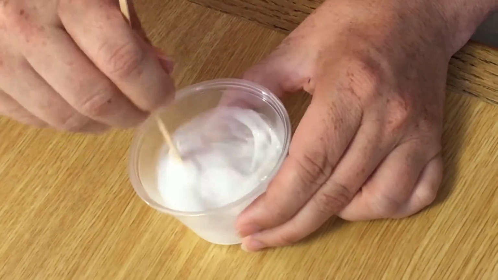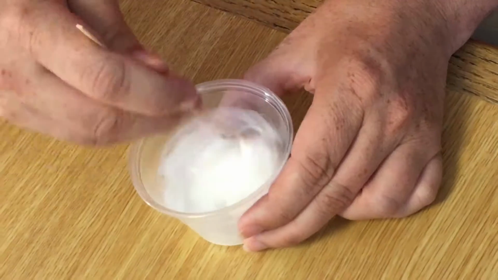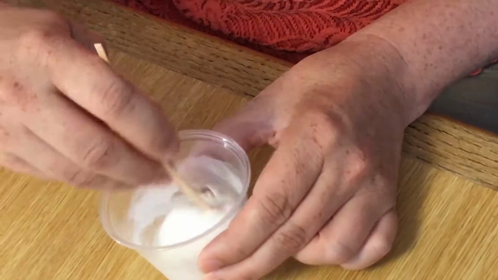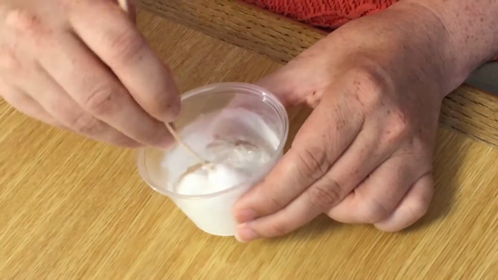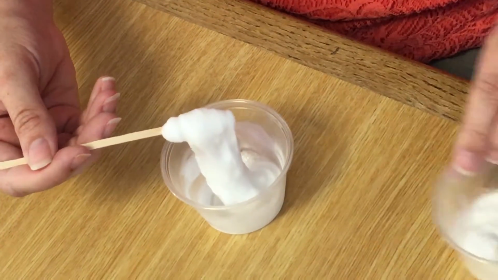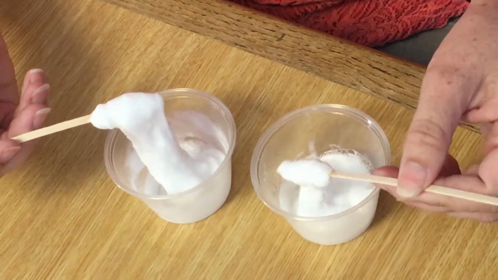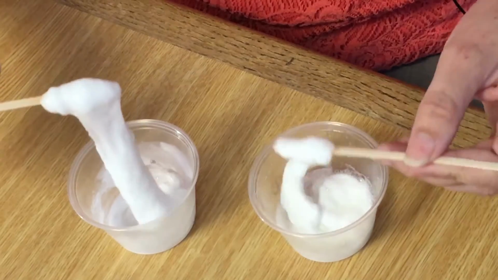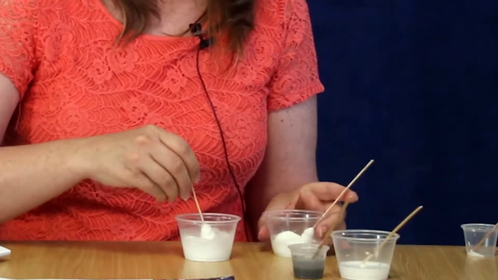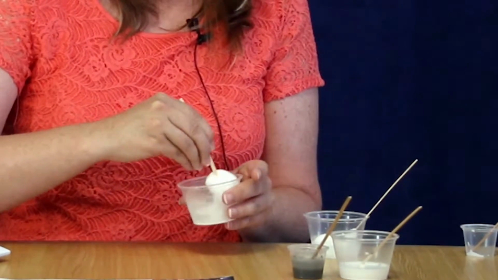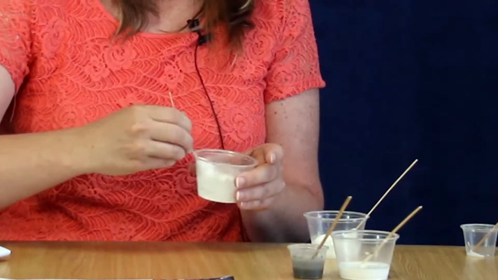This is also nice because these do react quickly, so they do pretty quickly get results, and they can quickly see the difference between the substances. And of course, they're going to have a lot of fun ditching the sticks and getting their fingers in and really getting messy and having a lot of fun with this.